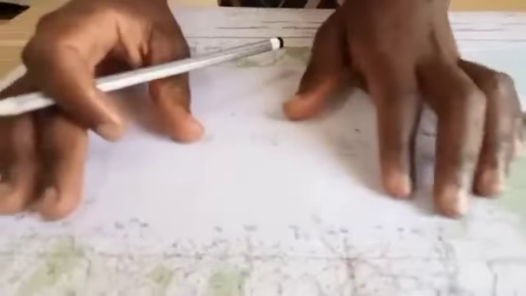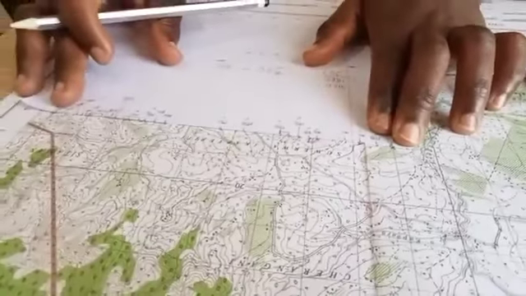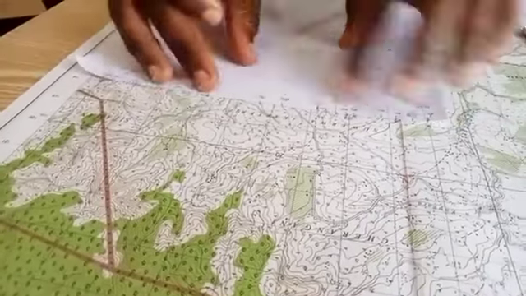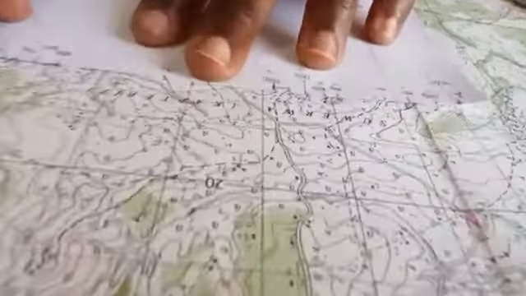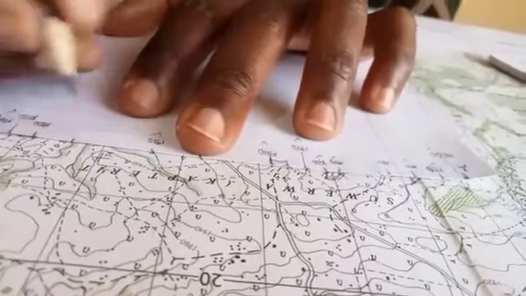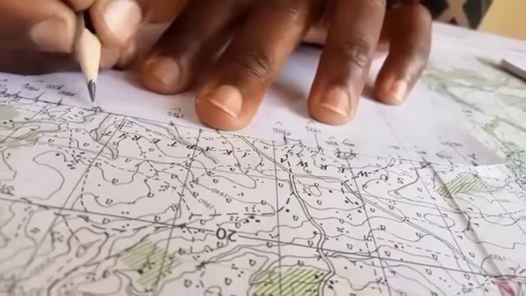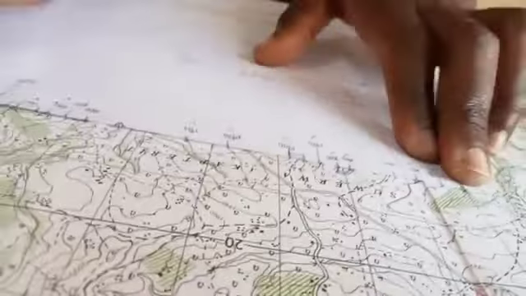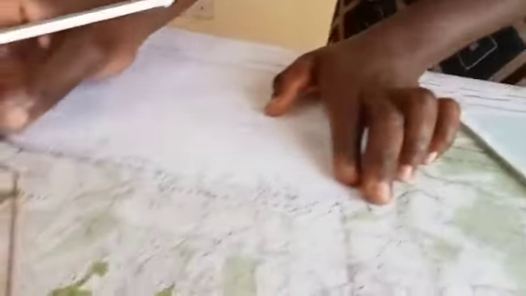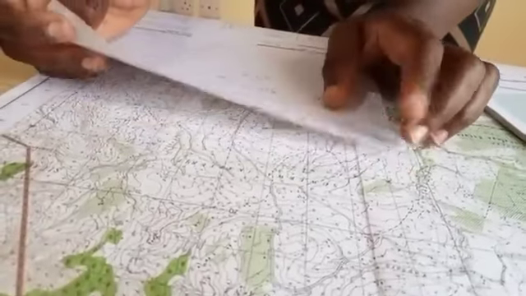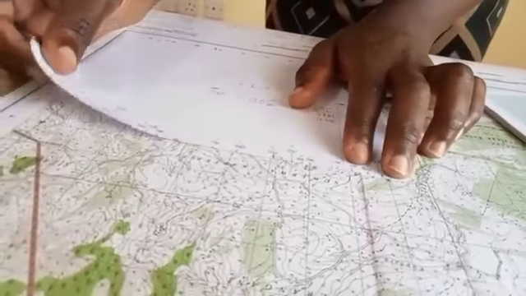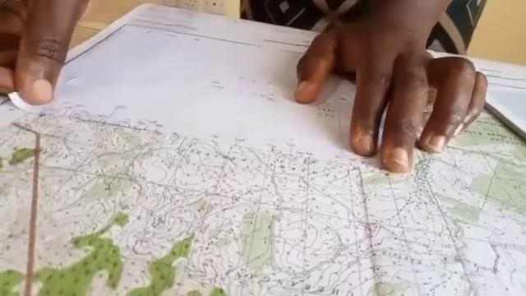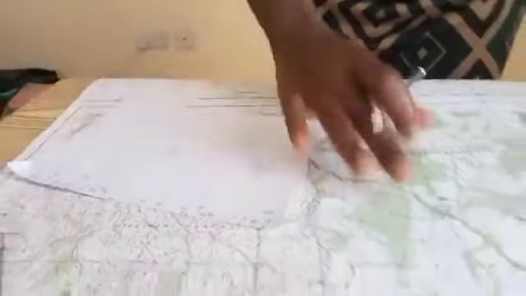Use your edge of paper again. River Kaptarit is here. You can mark it with a U sign, so that you will be able to see it. The other one is a road, a dry weather road. You can use your key to note which is the symbol for dry weather road.